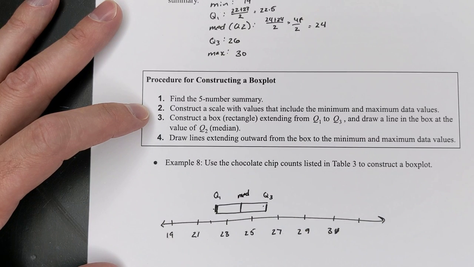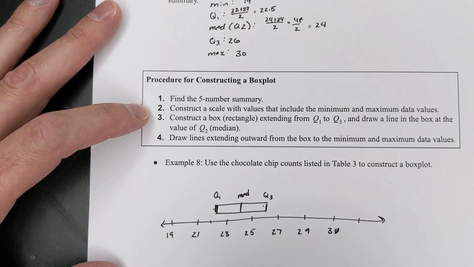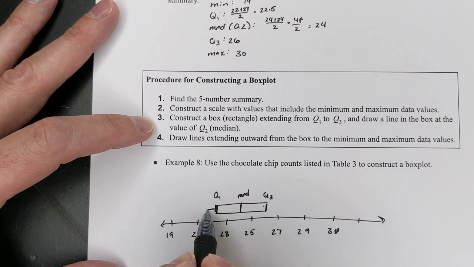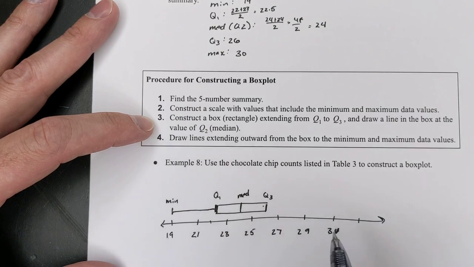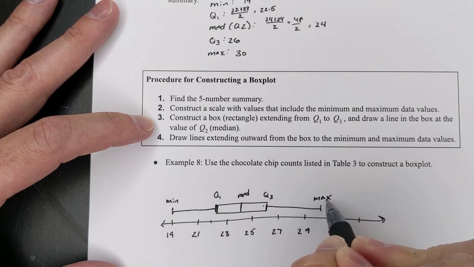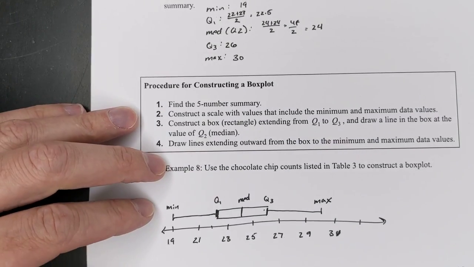So that's my median. Now, that's the box plot. Sometimes these are also called box and whisker plots, so now comes the whisker parts. Draw lines extending outward to the minimum and the maximum values. So the line comes out going this way to the minimum, which is at 19, and goes up this way to the maximum, which is at 30. So that's the box and whisker, or the box plot, for those numbers.